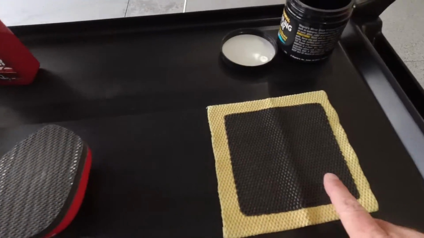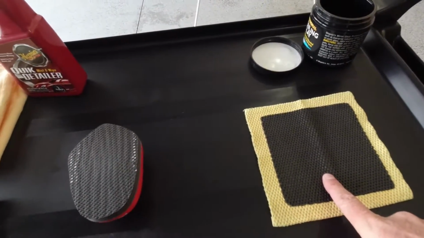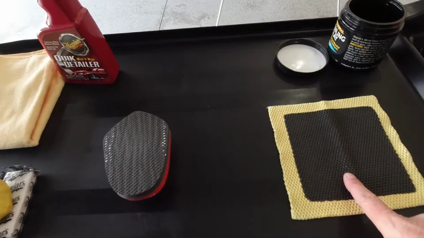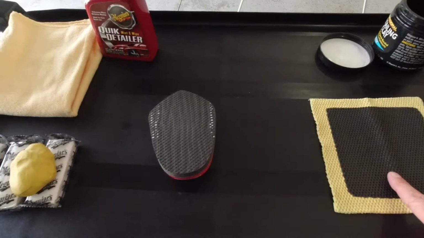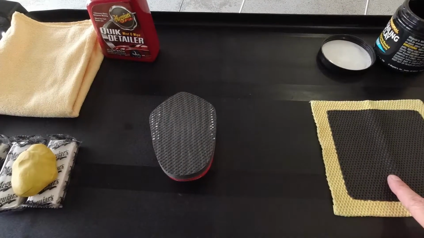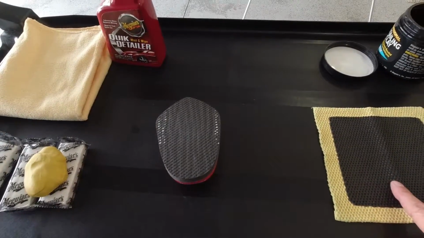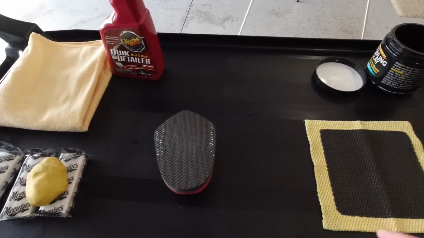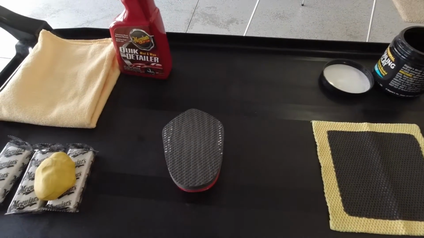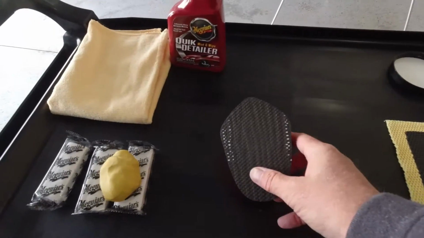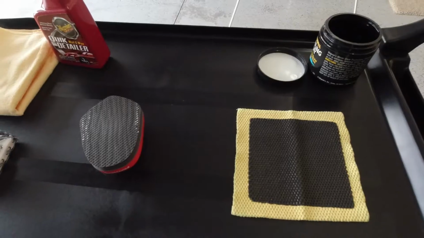This one and this one both, the pad and the towel, the instructions say that you can either use a detail spray, a clay lube, or you could even use the soap and water method, where you would wash your vehicle, dry your vehicle, mix up another bucket of soapy water, and dunk this in and use the soapy water as lubricant on your vehicle.